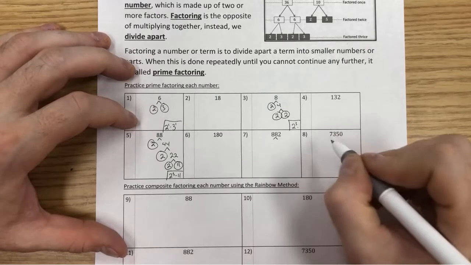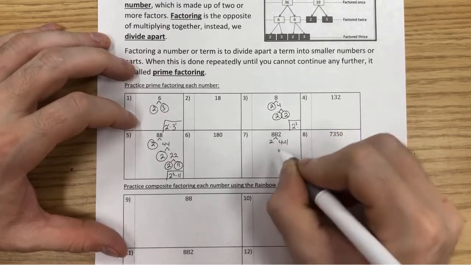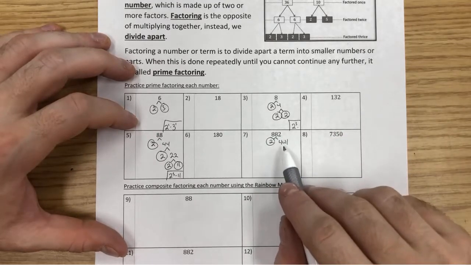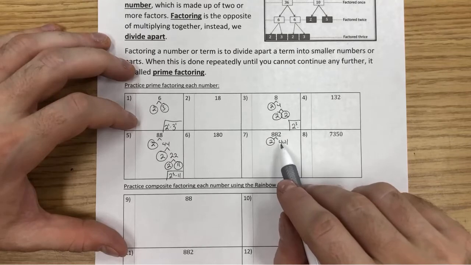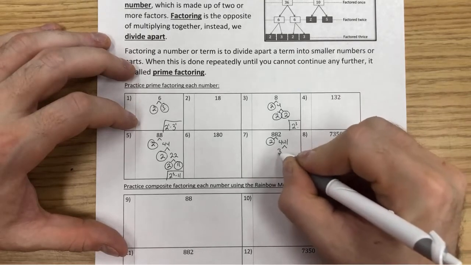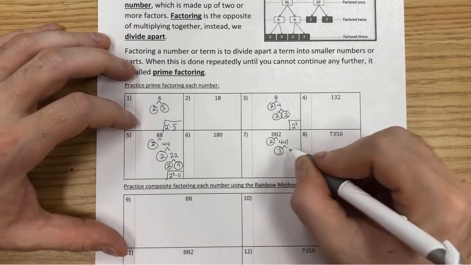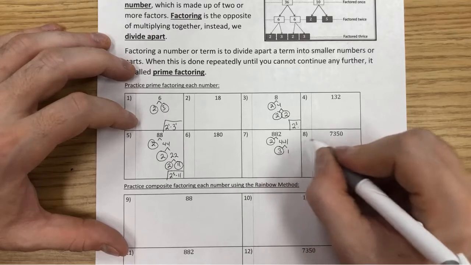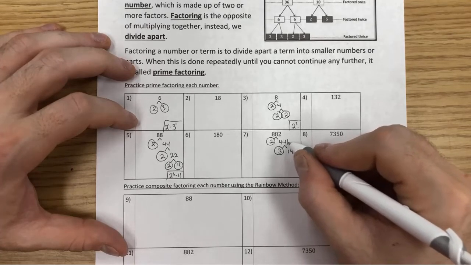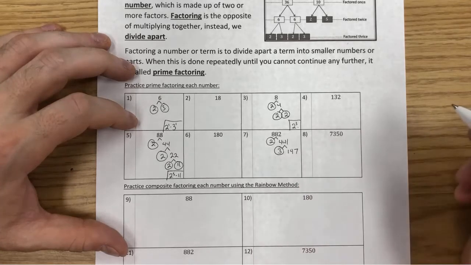So again, I don't know what to do, so I see that it's even. Let's break it down to 2 and 441. 2 is prime. Here it's not even, so I can't break it into 2, but 4 plus 4 plus 1 is 9. 9 is divisible by 3, so I'm going to divide that by 3. Let's see, 3 fits into 4 once, 1 left over. 3 fits into 14 4 times with 2 left over. And 3 fits into 21 7 times.